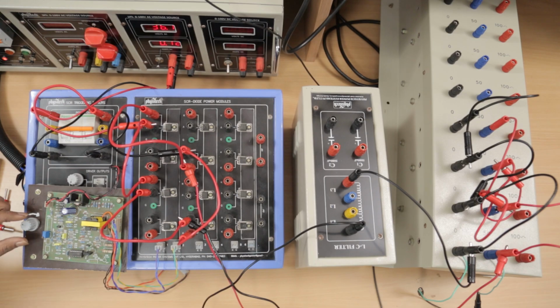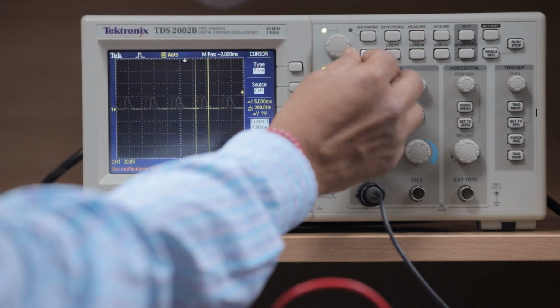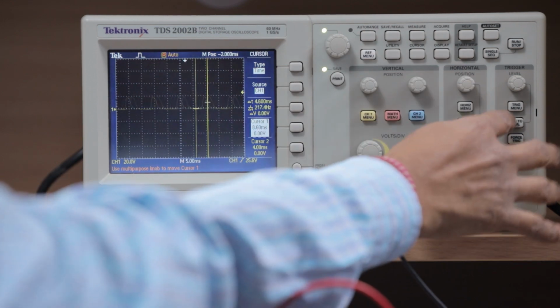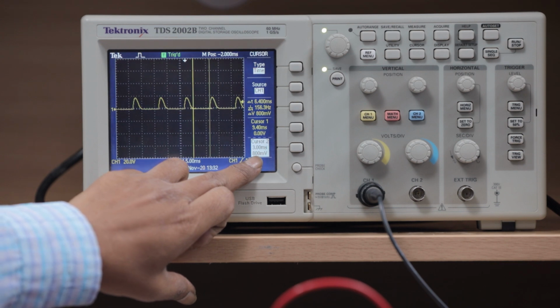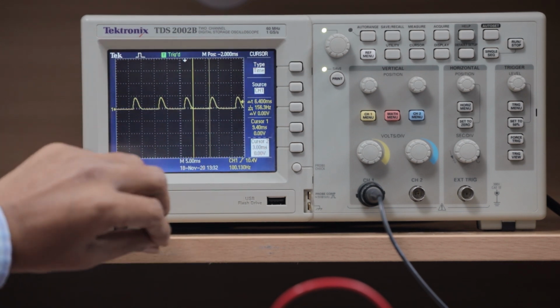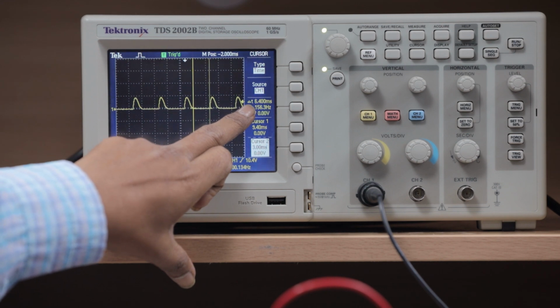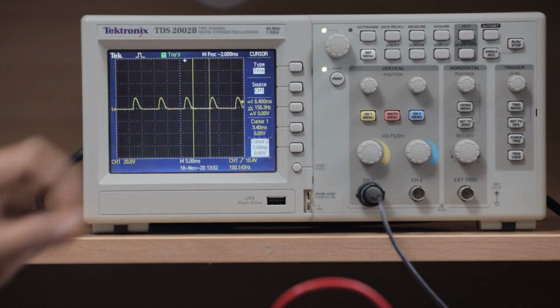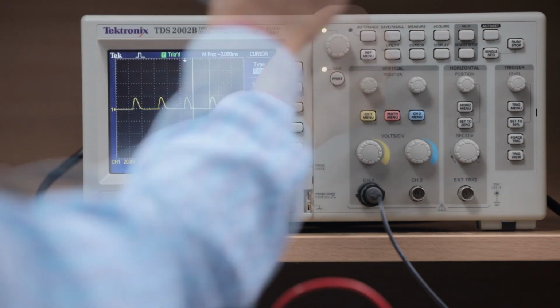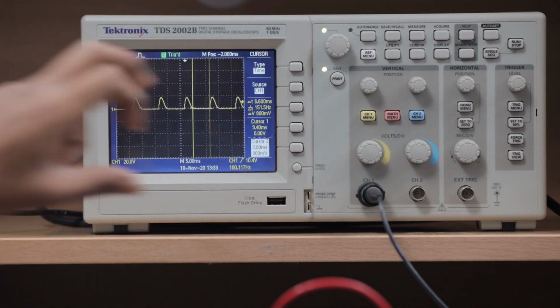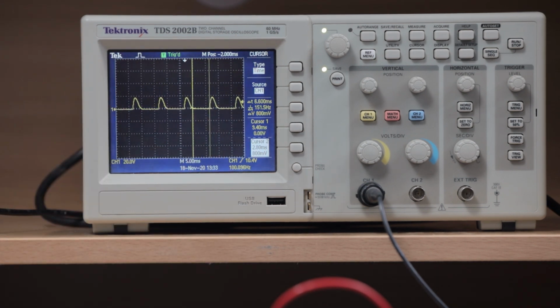Now adjust the firing angle to 120 degrees, that delta t time is 6.6 milliseconds, and press the cursor, adjust these cursors. Now both cursors are at 0 volts, cursor 1 at 0 volts and cursor 2 also at 0 volts. Now you can observe delta t is 6.4, so adjust the cursor a little bit. Now you can observe the delta t is 6.6, which is nothing but your firing angle of 120 degrees.